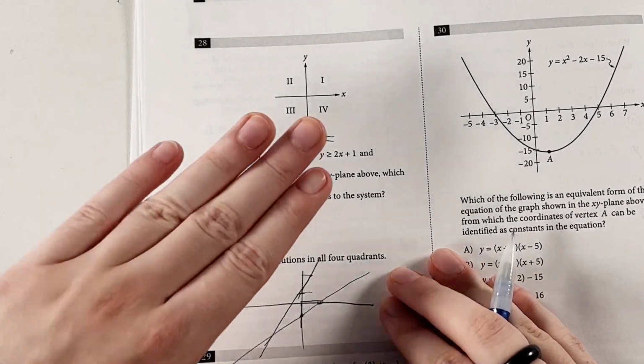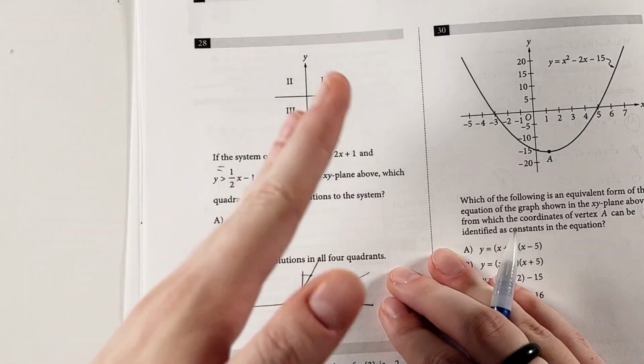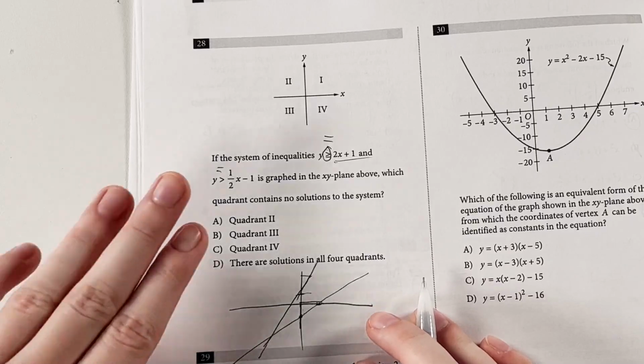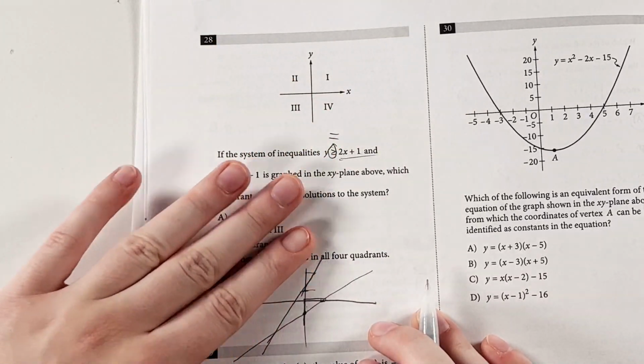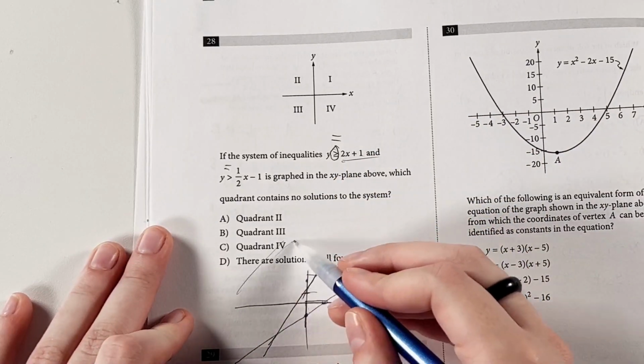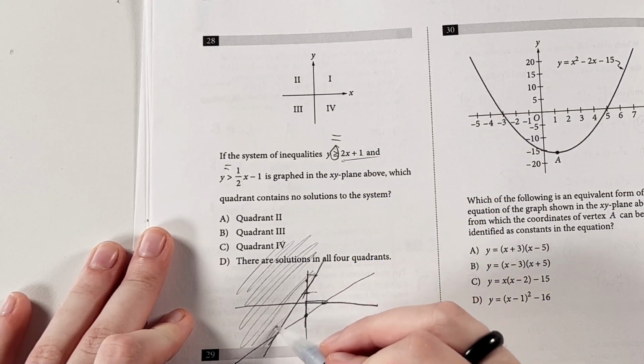We have to find out whether the top of the line or the bottom of the line is going to be shaded. y is greater than or equal to this expression. So that means the y has to be greater than this line. So if you had it here, the y would have to be a little over. So we know that this region is the one that's shaded for the first line.